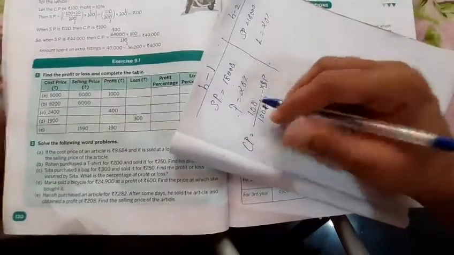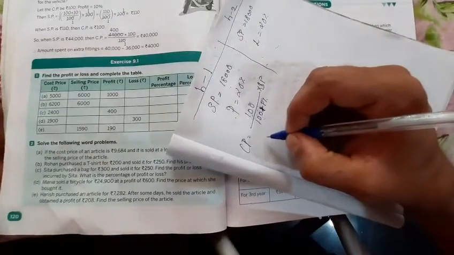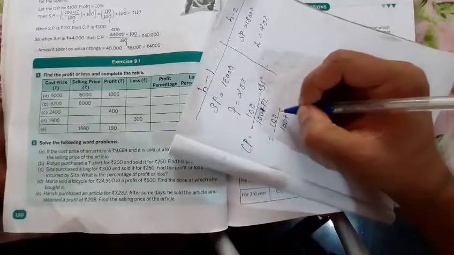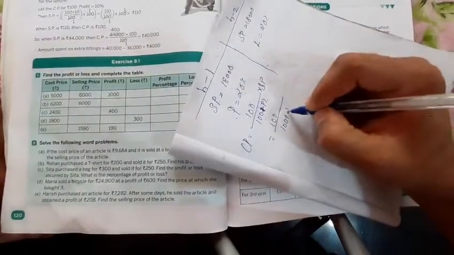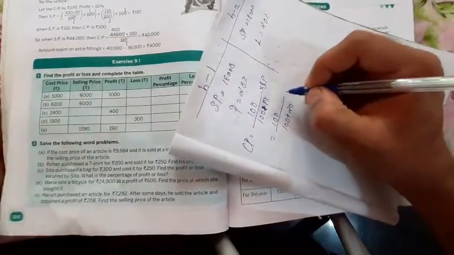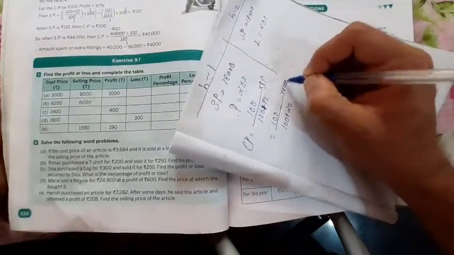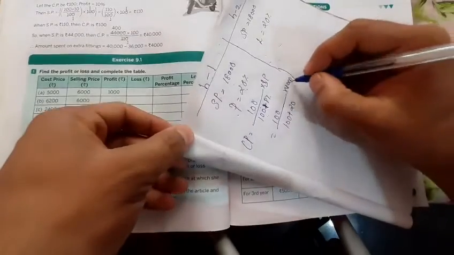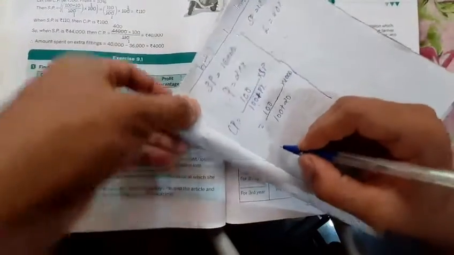Then you will get the cost price. How much is the profit percentage here? 20. Selling price how much? 18,000. Now we can find the solution for this question.